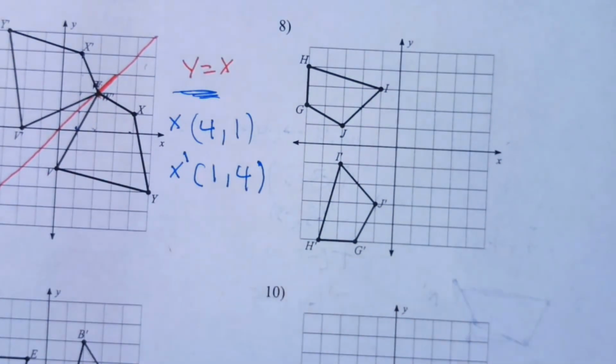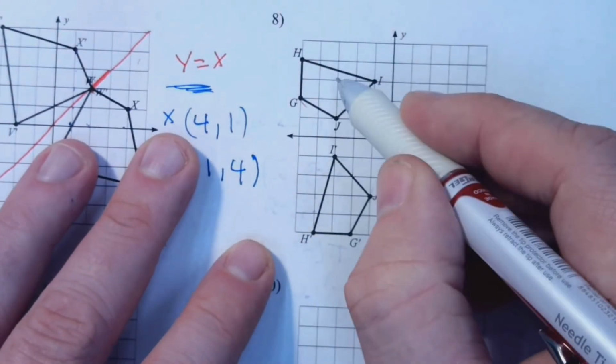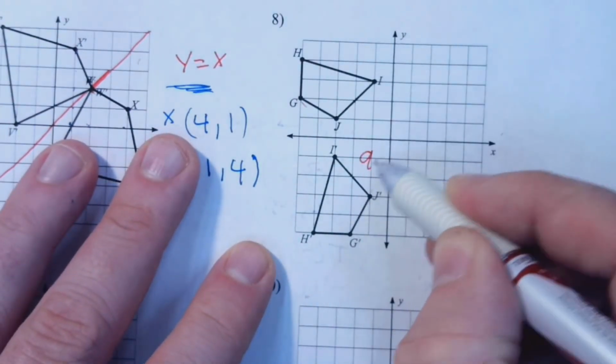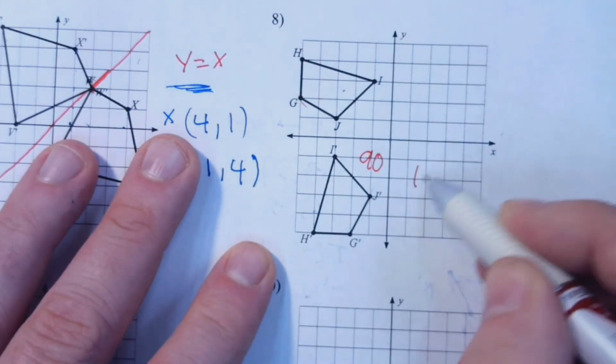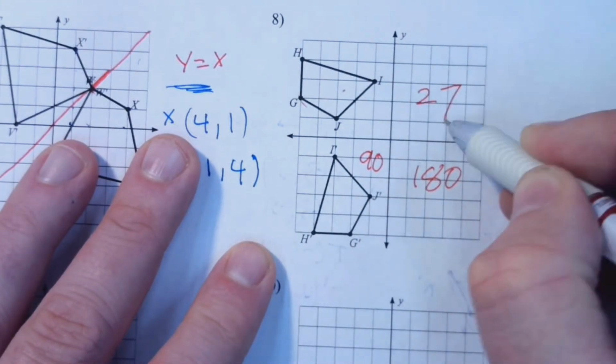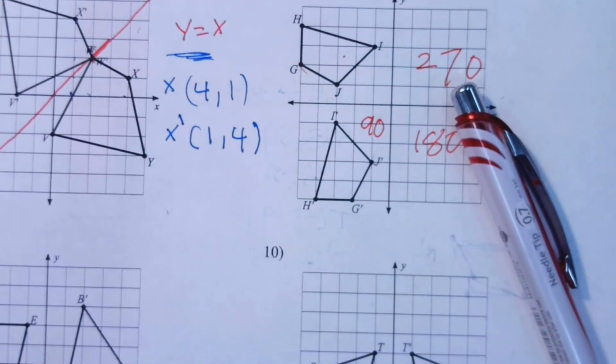I think it's a rotation. We can test that out. And here's how I know what it's going to be. If the shape's up here, and now the shape's here, it's going to be 90 degrees. If the shape's over here, it's 180, 270, right? So I think it's 90 degrees. Let's check it, because I don't want to be wrong on a test with 12 questions.